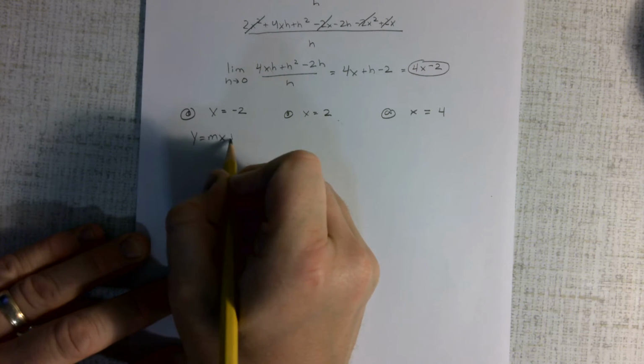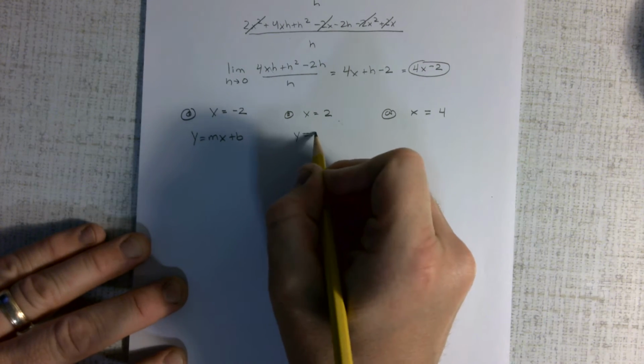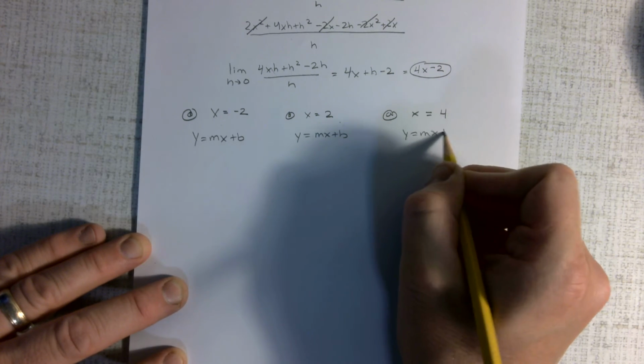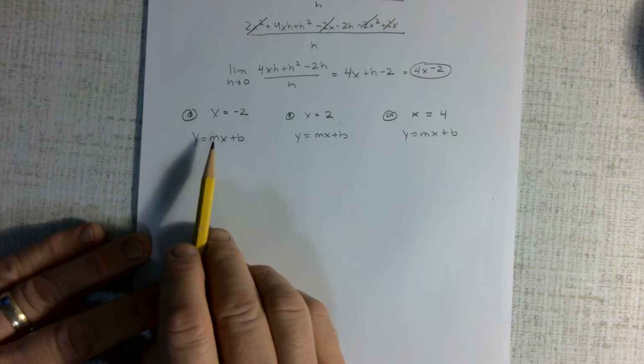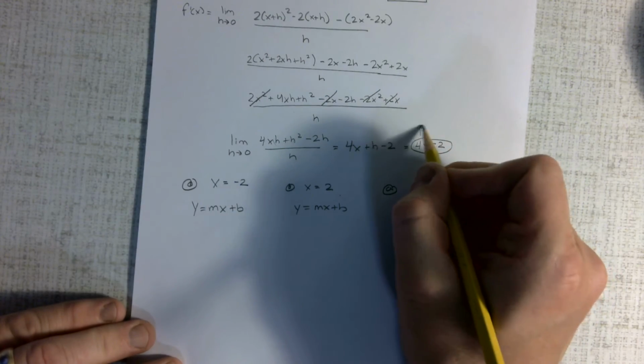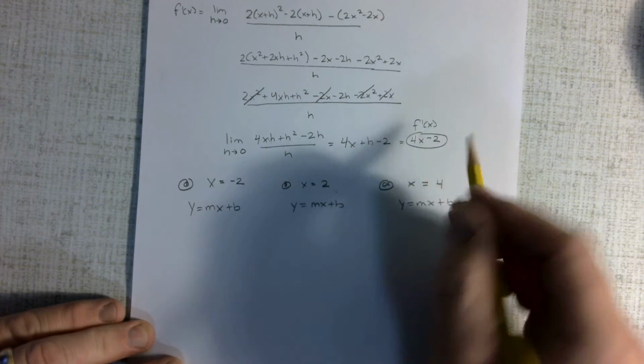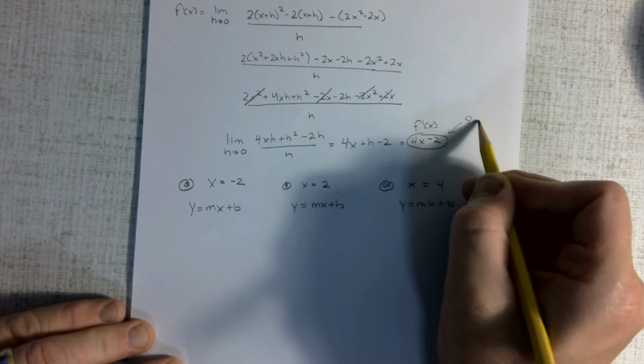All of our lines are y equals mx plus b. And I know the slope now because I have this derivative. This derivative, f prime of x, is equal to 4x minus 2, which is the slope.